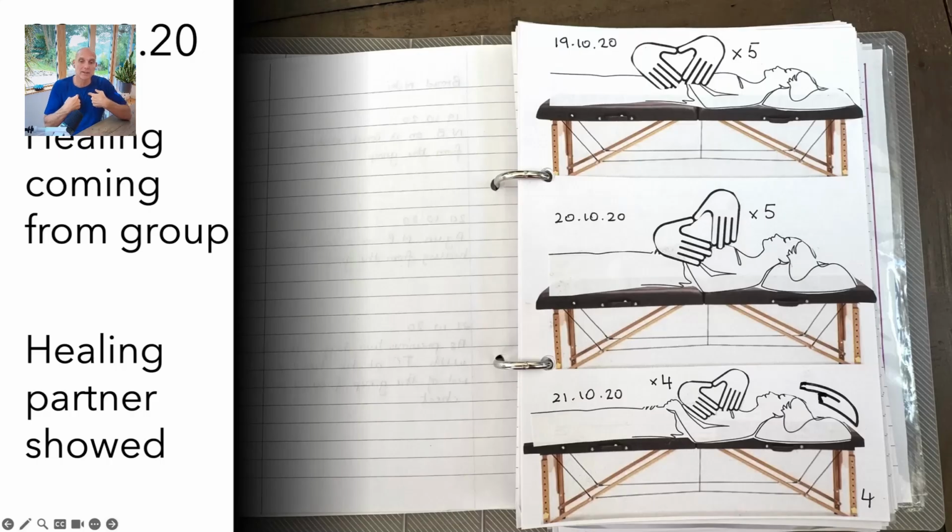Now we realize that that was just showing who the healer was. I've written that wrong there. It says healing partner shown, but it should be healer is shown, because in this case, I was the healer and the case study was my healing partner. So that's actually a vision showing who is the healer in this particular case. But we didn't realize that at the time.